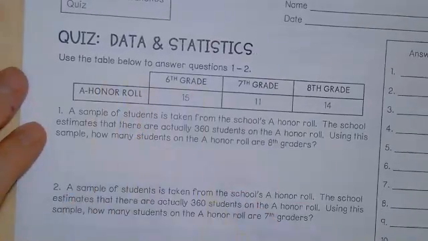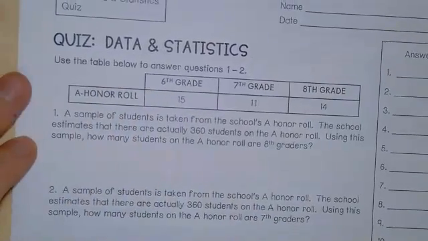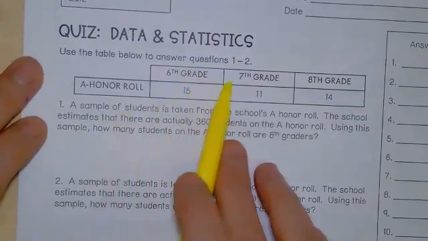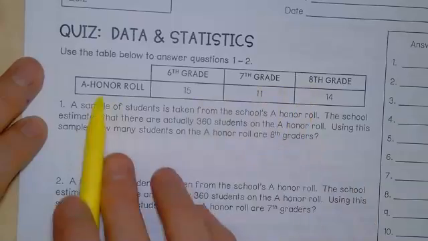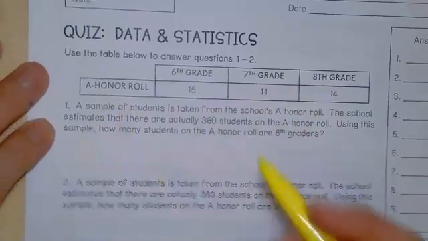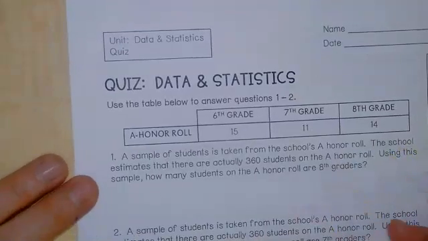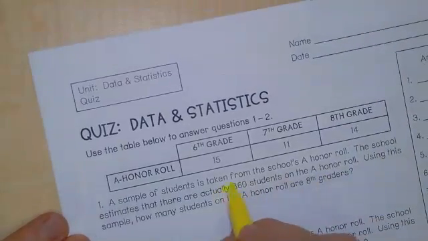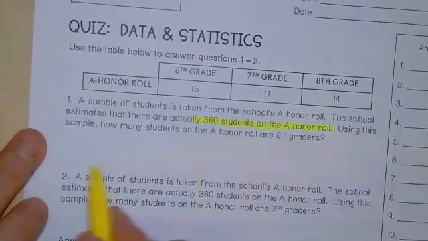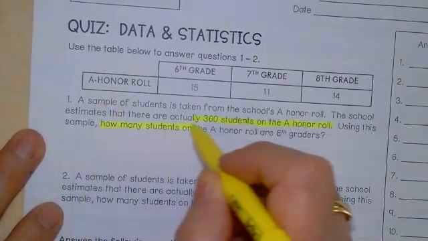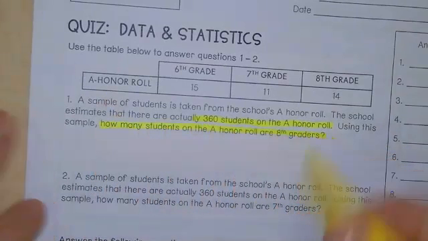All right, we're going back to random samples. That was the very beginning of the lessons that we did together. Here's 6th, 7th, and 8th grade, A honor roll. It says a sample of students is taken from the school's A honor roll. The school estimates that there are actually 360 students on this honor roll. Using this sample, here's the question. How many students on the A honor roll are 8th graders?